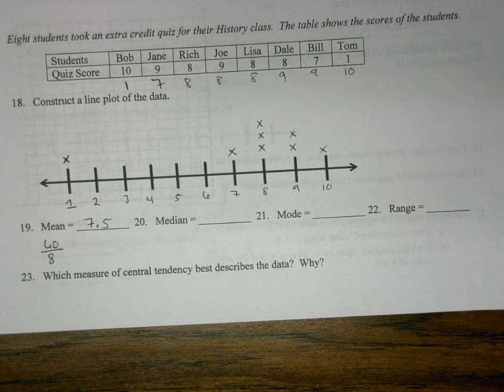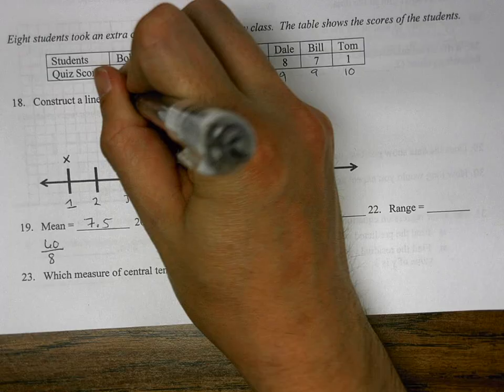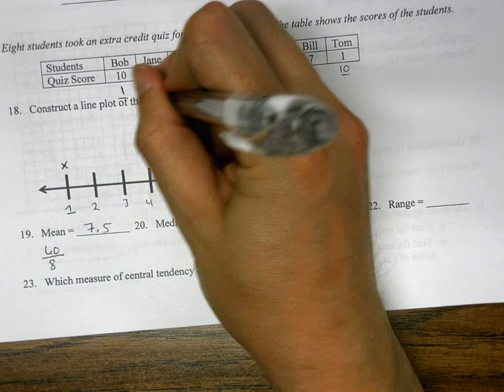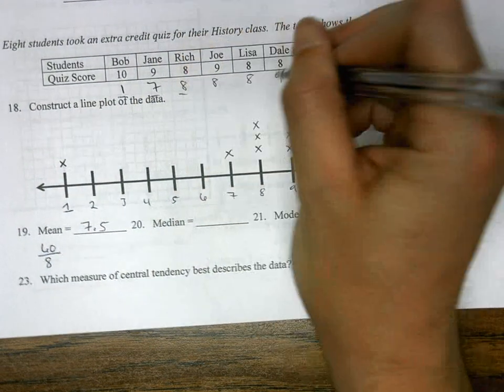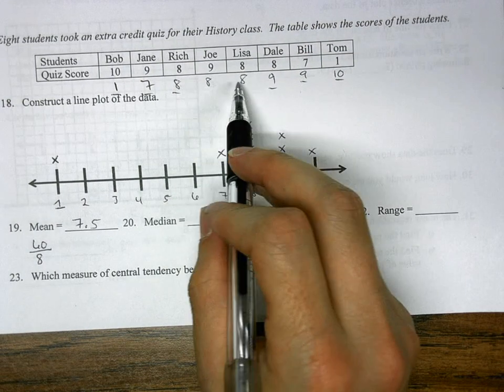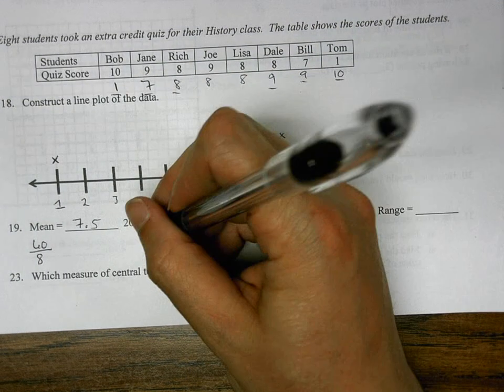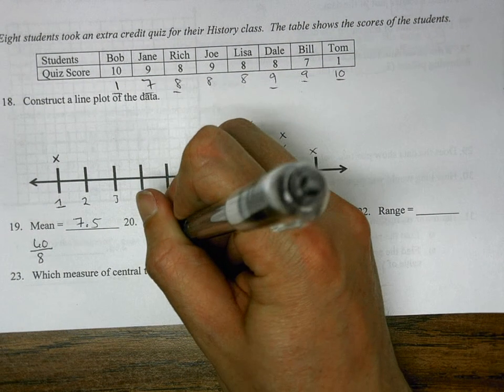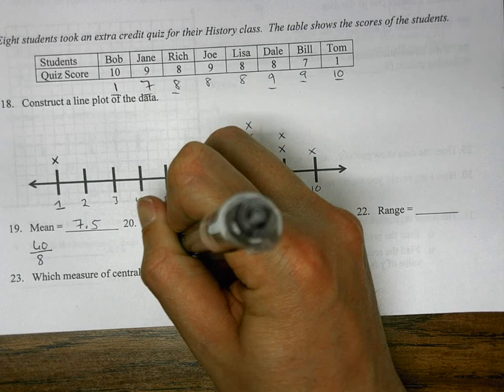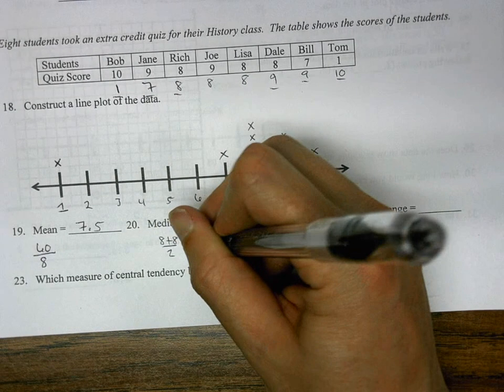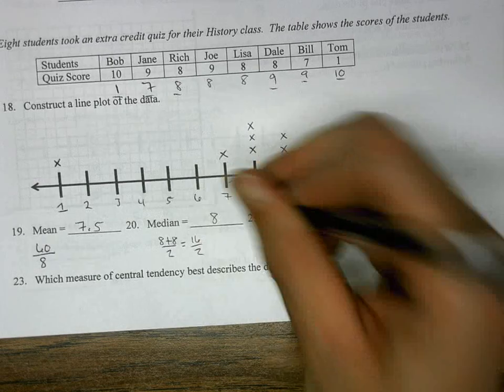To find the median, you take the middle number. So 1 and 10 match up, 7 and 9 match up, 8 and 8. There are 2 middle numbers. If you have 2 middle numbers, you're supposed to add them and divide by 2. And 16 divided by 2 is just 8.